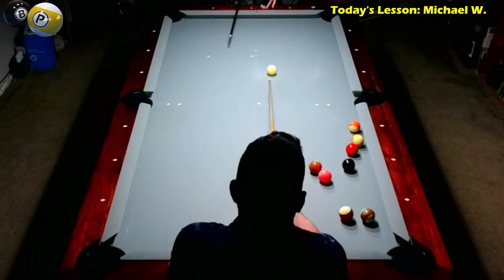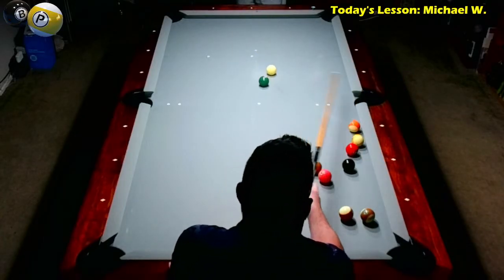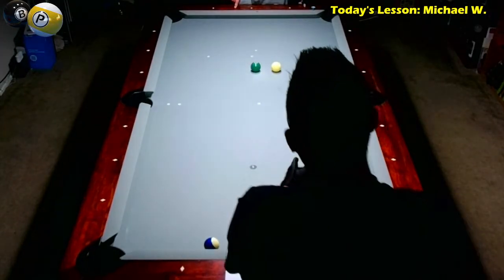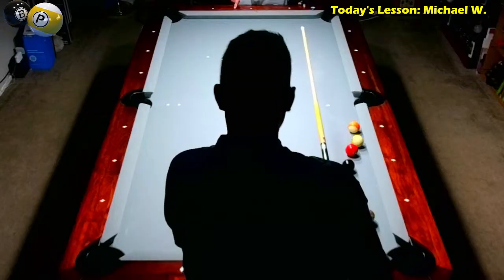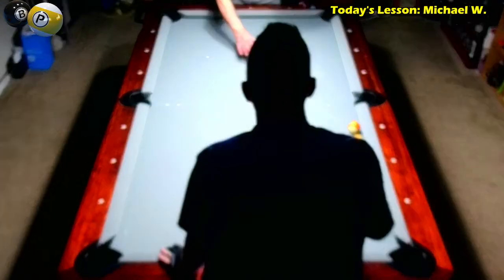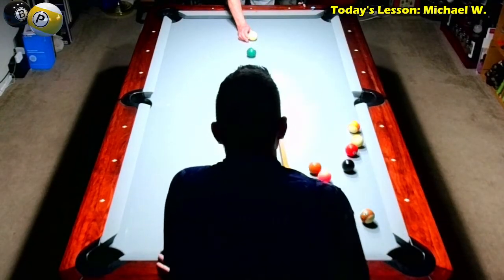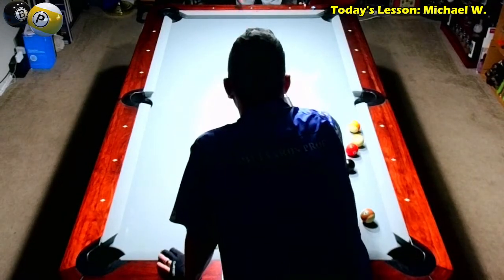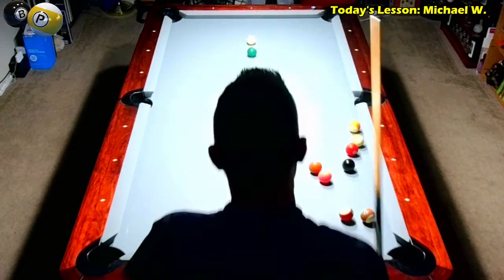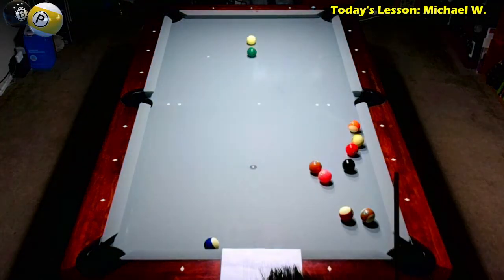Now you see how the cue ball went over here? The reason it went over this way is because you shot the ball over this way, but the throw compensated for it. That cue ball shouldn't move. When you hit the 6 ball, it should stop in place and just spin. That's how you know you hit it straight. Okay, let's try that one more time.